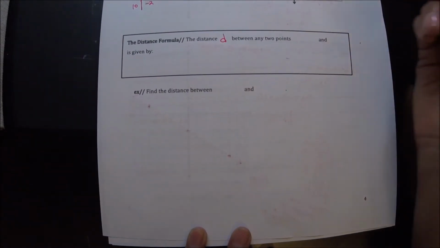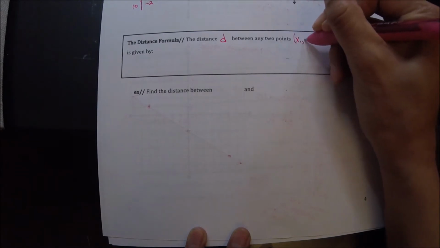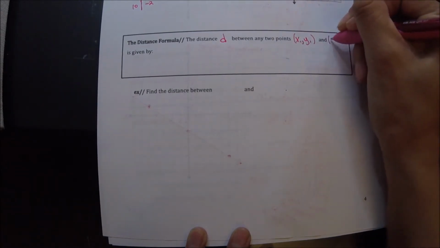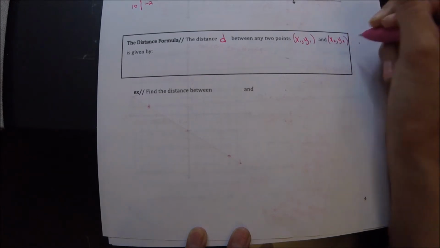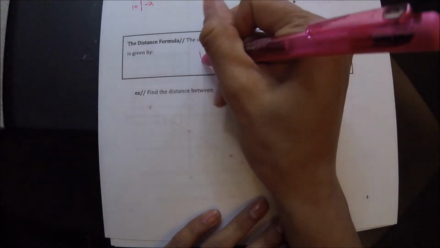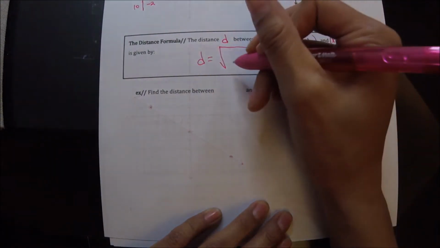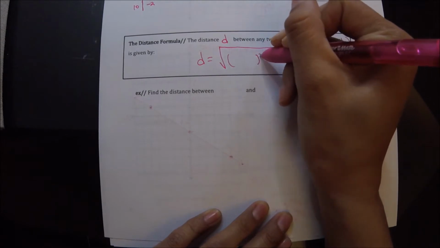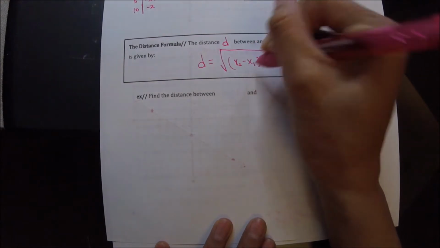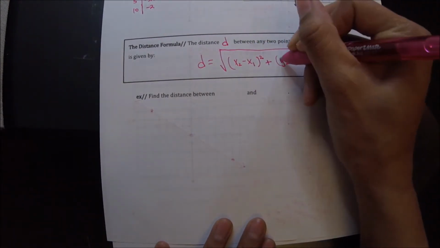So here, the distance d between any 2 points, we'll call the first point x1, y1, and we'll call the second point x2, y2, is given by this formula. So d equals the square root of, we're going to have something squared plus something squared. And then what goes in these parentheses is x2 minus x1 and y2 minus y1. So you need to have this formula memorized.